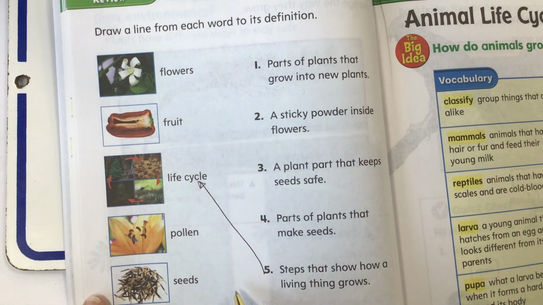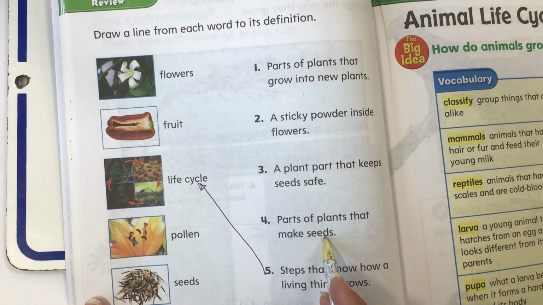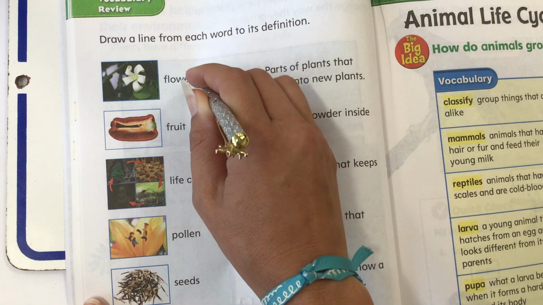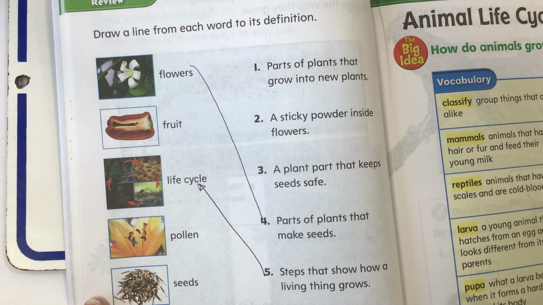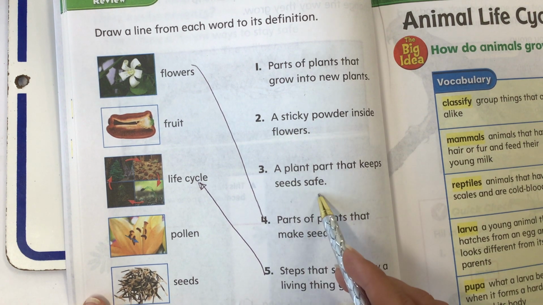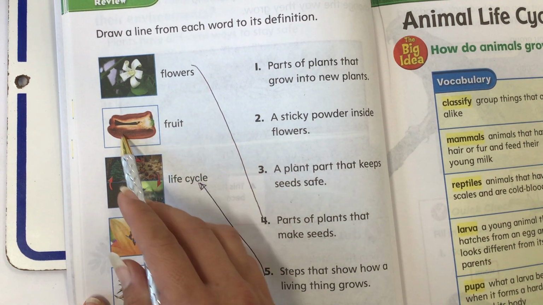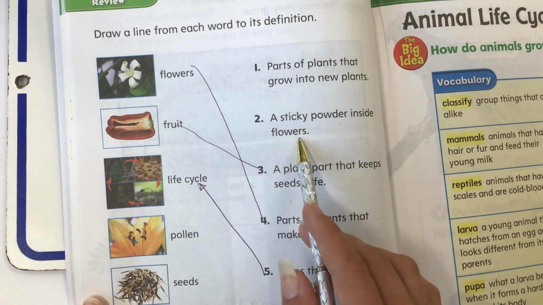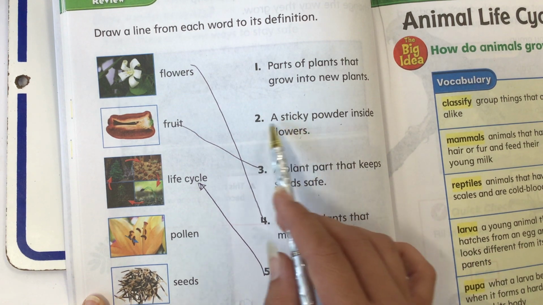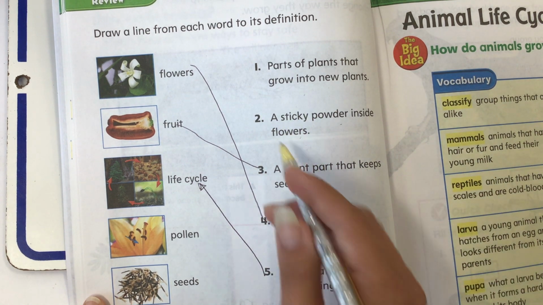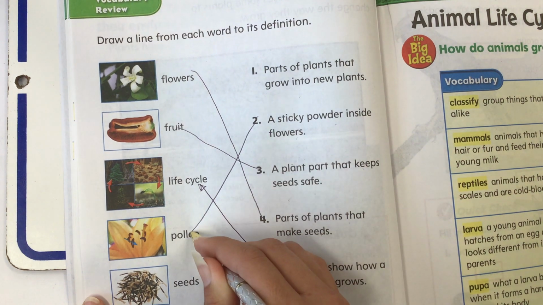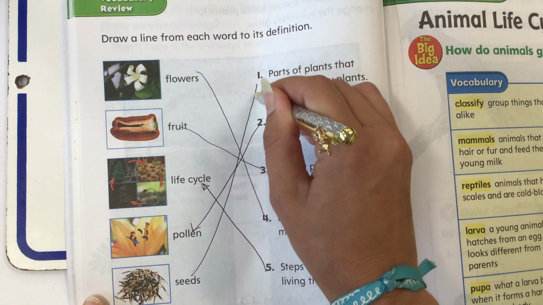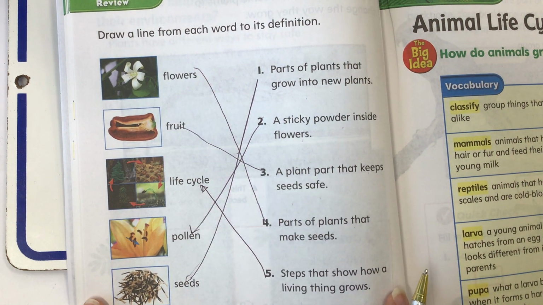Okay. Parts of a plant that make seeds is the flower. The flower makes the seeds. Pretty cool, right? Parts of a plant that keep the seeds safe, the fruit, actually keeps the seeds safe inside of the flesh of the fruit. A sticky powder inside the flowers. This part is what the bees and all of the hummingbirds, when they fly around, get stuck to them. It's called pollen. And the part of the plant that grows into new plants, you see it? The seeds. Very good.